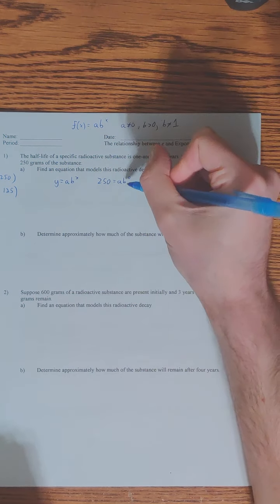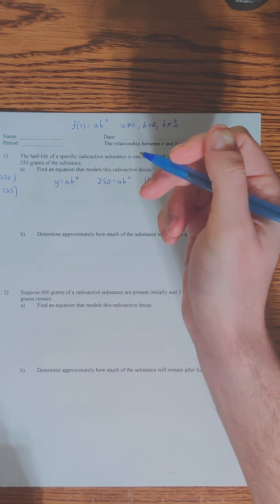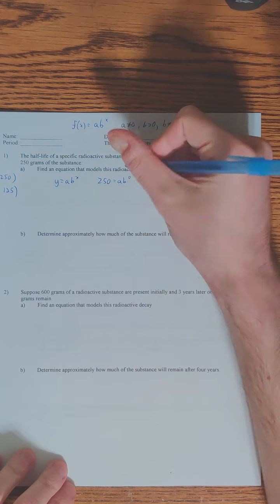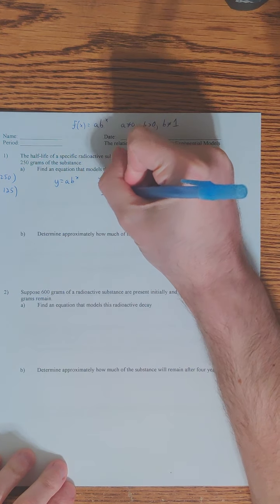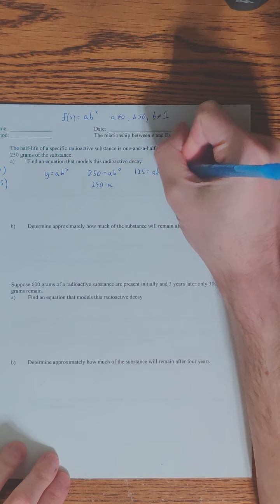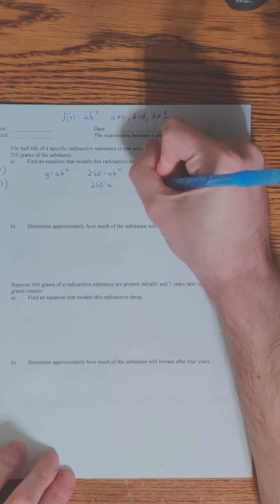And now I can solve this. And this is kind of easy because b to the 0 is 1. And I know it's defined because in my definition of exponential functions, b has to be positive. So since this is 1, I get that 250 is equal to a. Nice. So now I can solve for b. I plug the a in here.